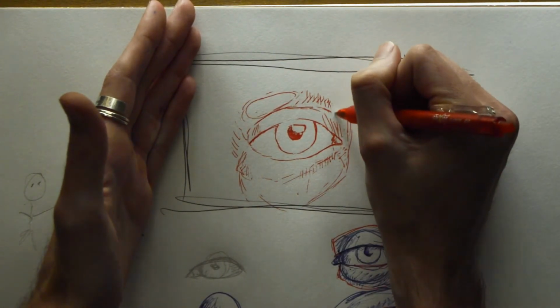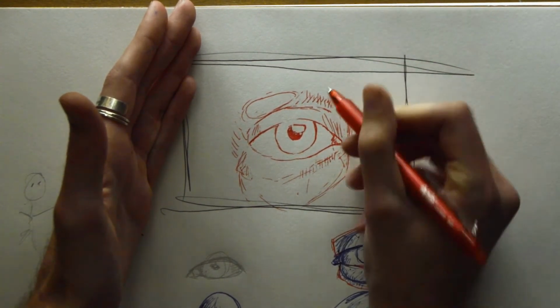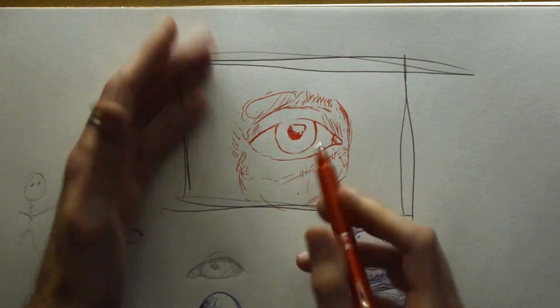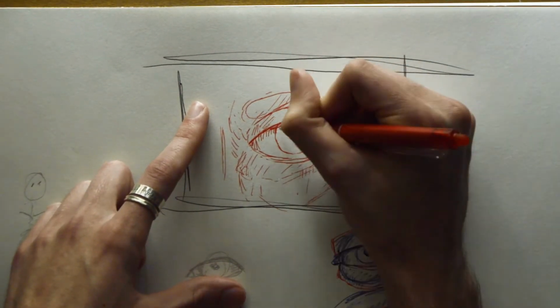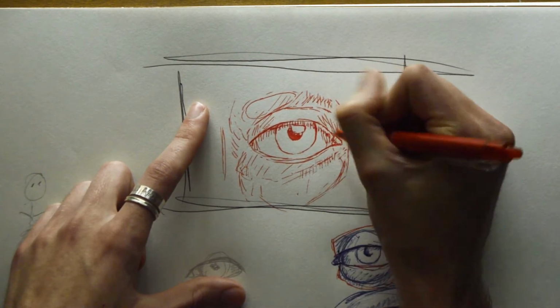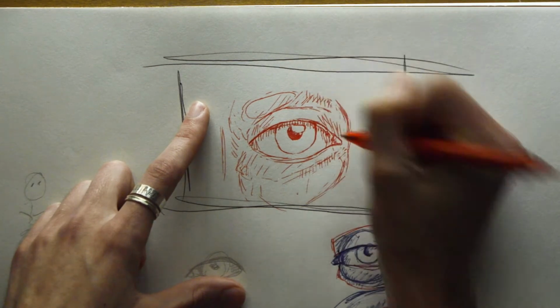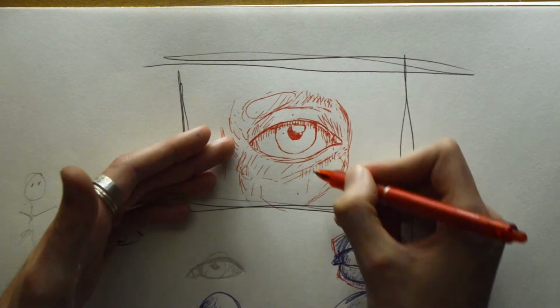There's a little more shadow when it comes close to the nose. It tapers out. And you get that shadow. Always remember this shadow, because that's really what sells that dimension. That this is on top of the eye.